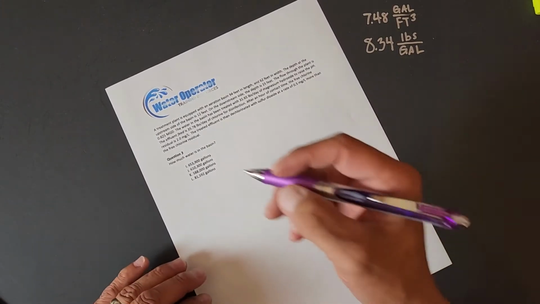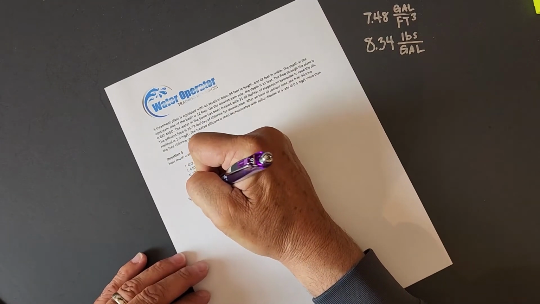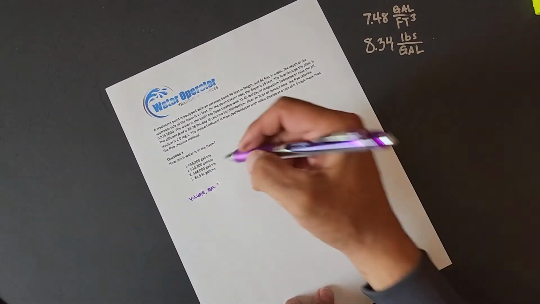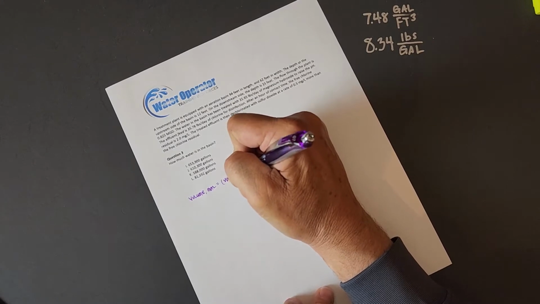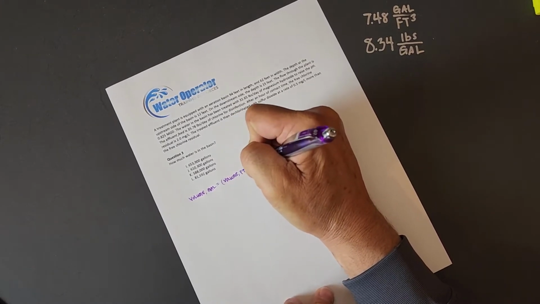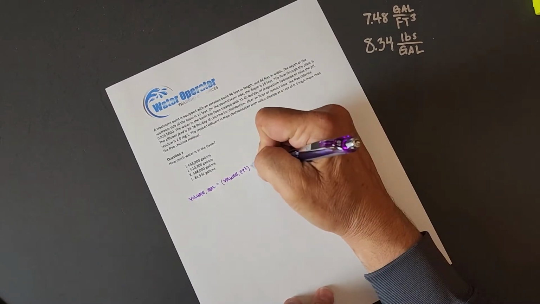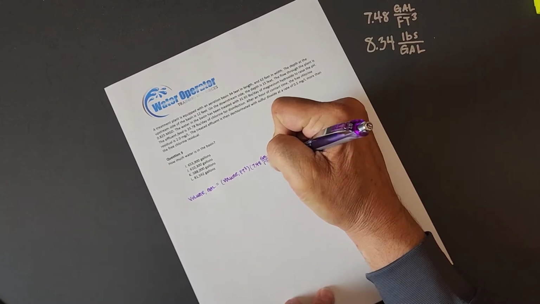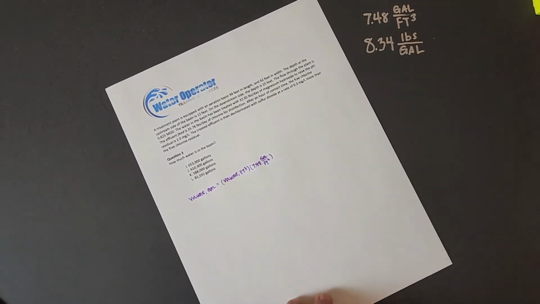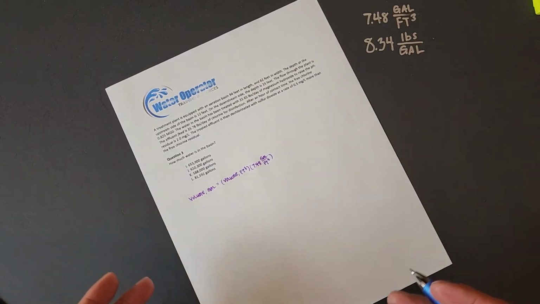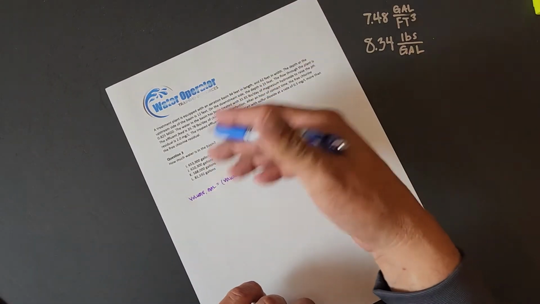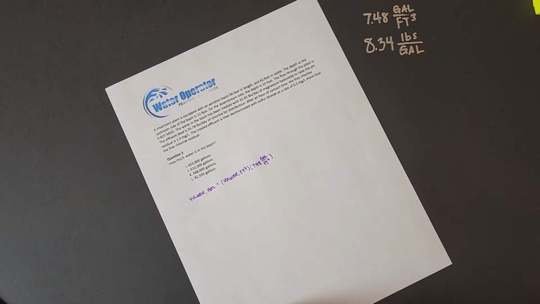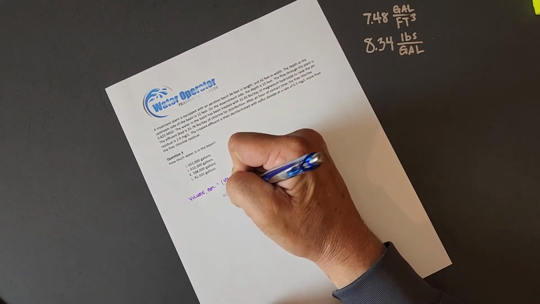So let's write that down in an equation. I want volume in gallons, and that equals volume in cubic feet multiplied by our conversion factor, 7.48 gallons per cubic foot. Let's rewrite this formula so it makes sense, with the factors that we already know.